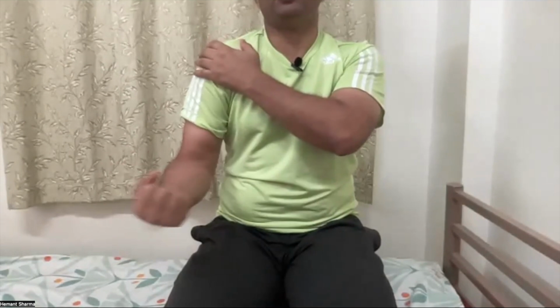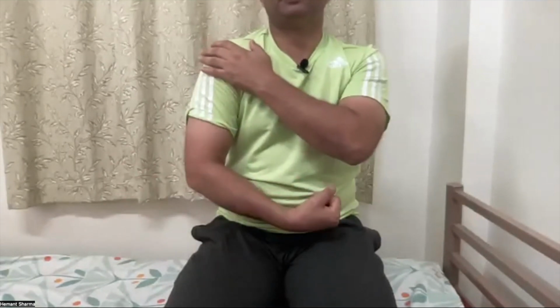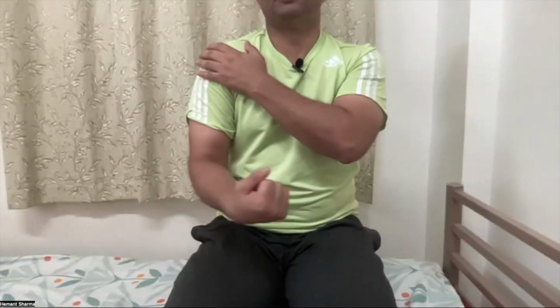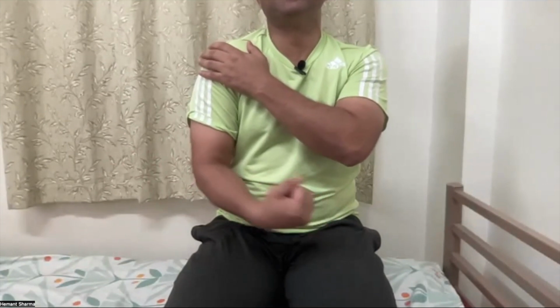So when I am bringing the shoulder in the medial side, on the inner side, it's called internal rotation. And when I am taking it to the lateral side, then I can feel the movement here, that is called lateral rotation. Can you feel the movement here? Try to touch this part and try to feel the movement here.